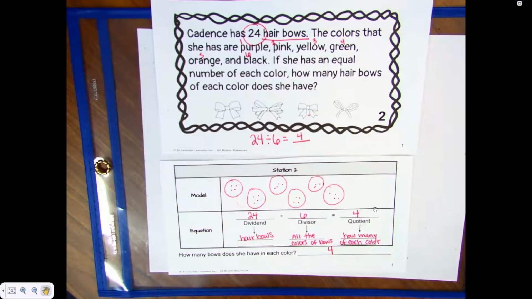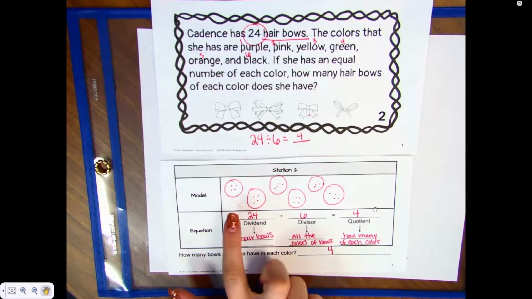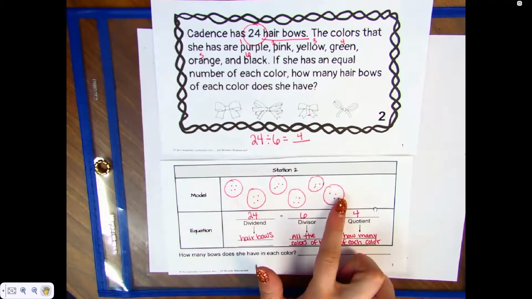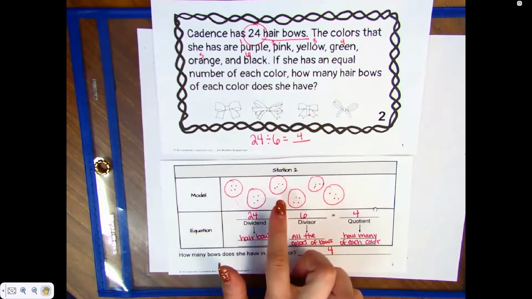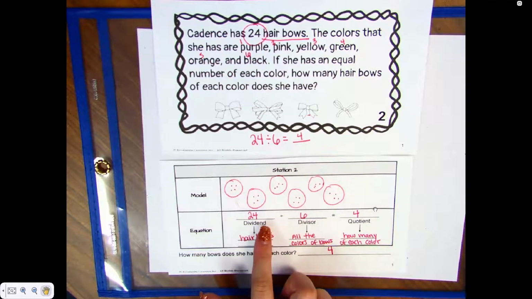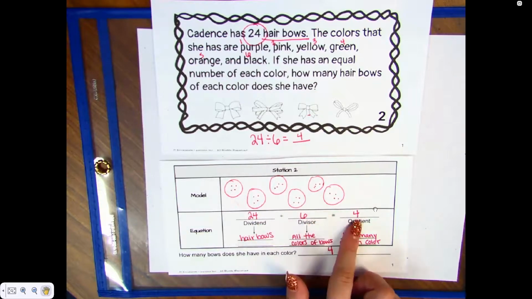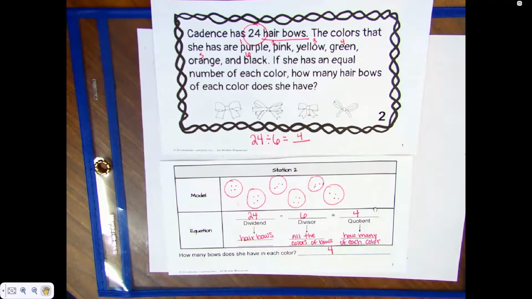So this is going to be very, very similar to what you are going to do for your independent practice. You are going to model. So you're going to do the circles and divide them up into each group. And then you're going to write out the equation and the words. The words are going to be the tricky part.